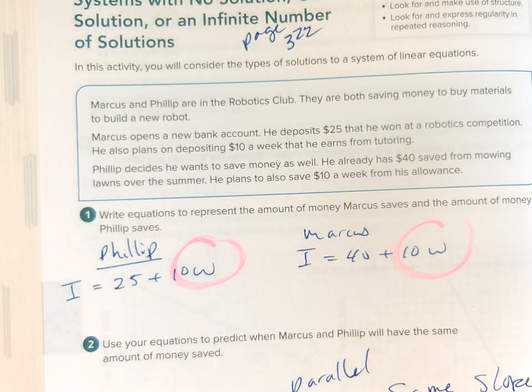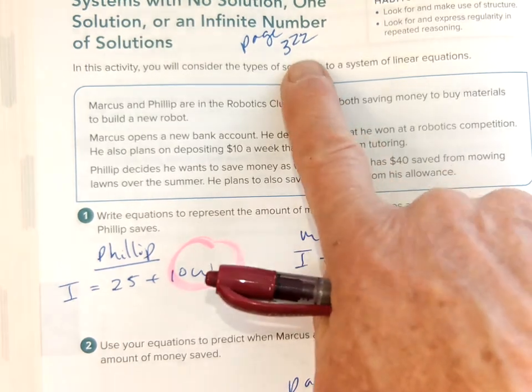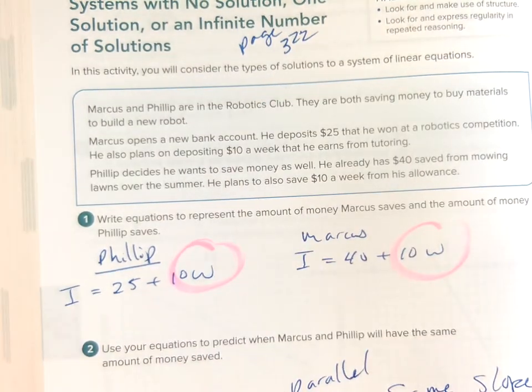Okay, everybody, here we are. Let's go through the lesson today. So I already did some of this, but let's go through it again. Okay, so I'm on page 322. So take out your book. Make sure you're on page 322.